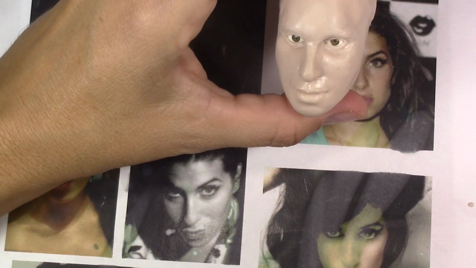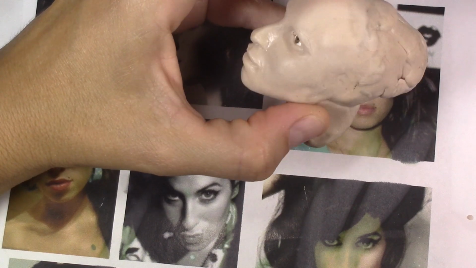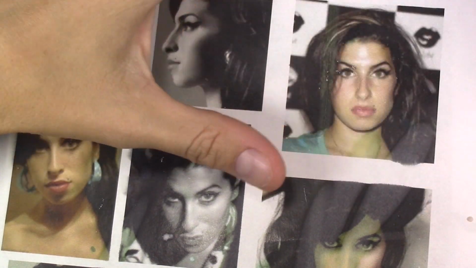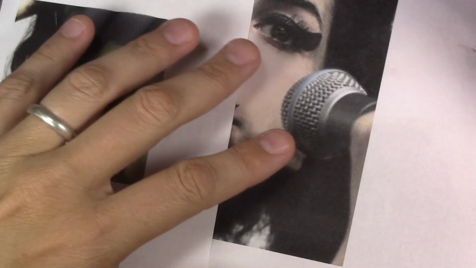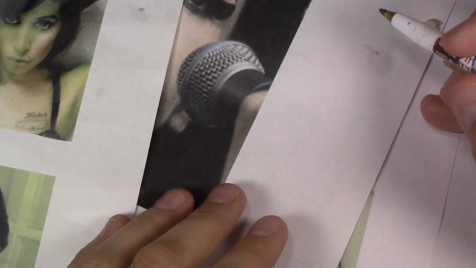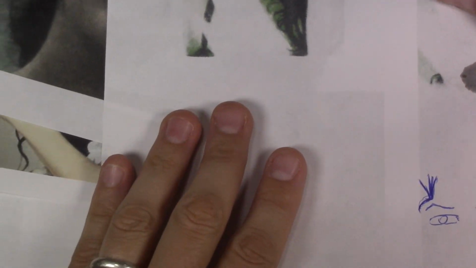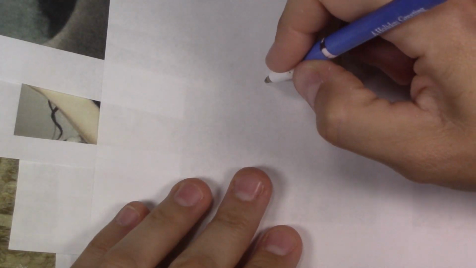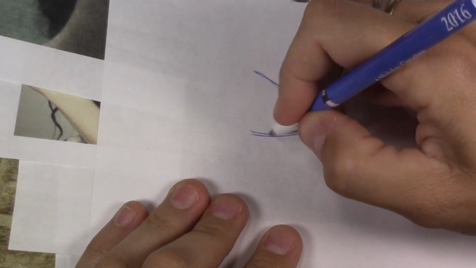Sometimes, what I can see here, if you look at the eye in profile, let me explain this here. Let me go back. If you look at the eye in profile, so let's make an eye here.